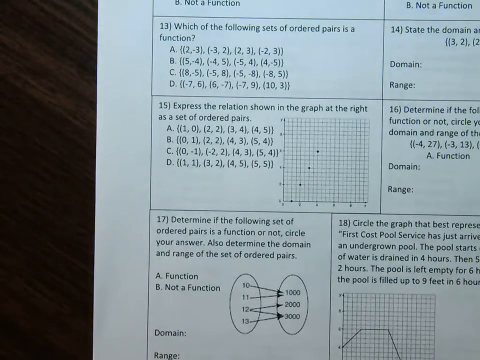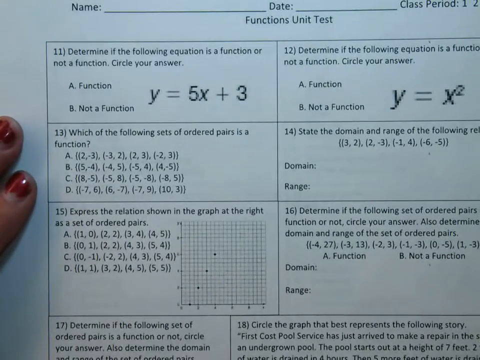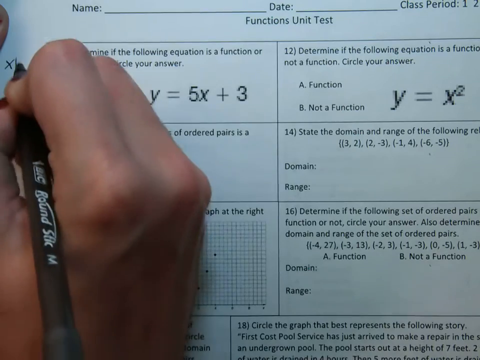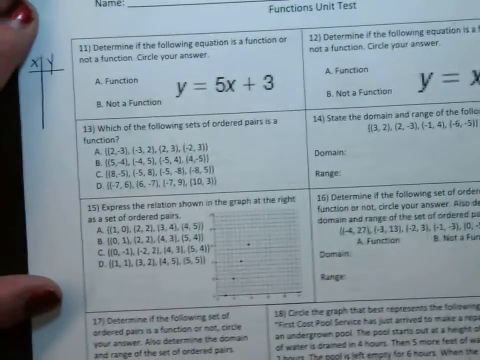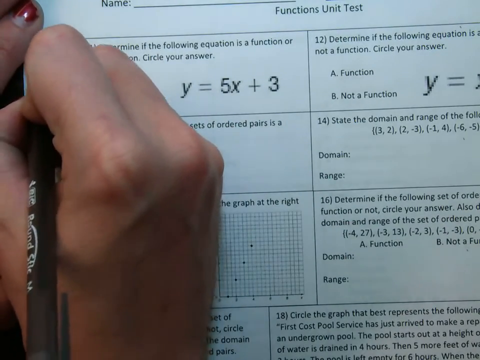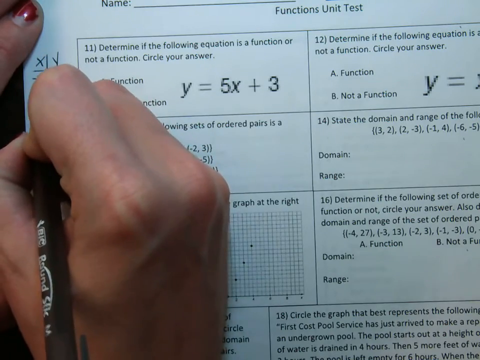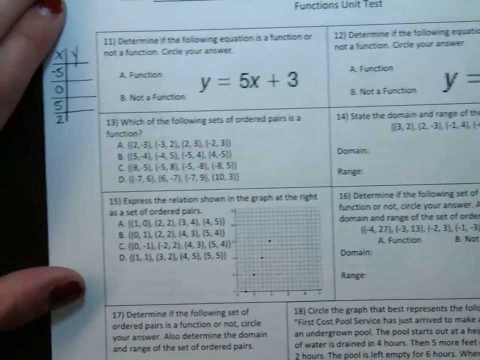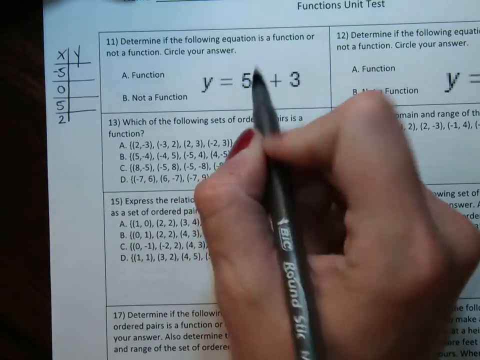Right, we're determining if these equations are functions or not. So we need to make a table and choose values for x. Let's say I choose negative 5, 0, 5, and 2. Again, it does not matter what values you choose. We're going to plug it in here.